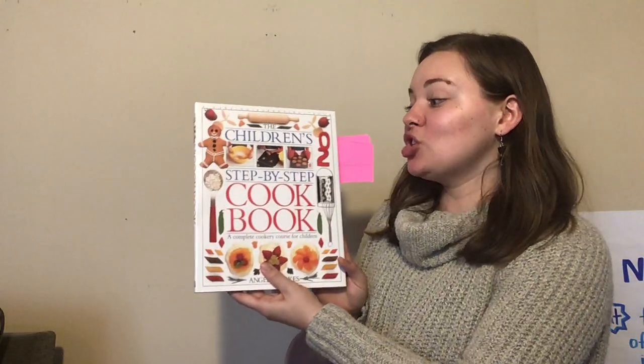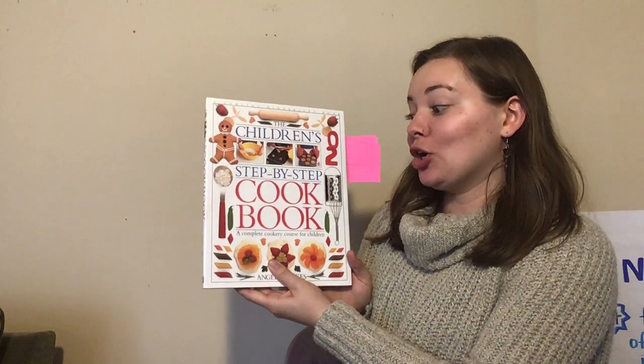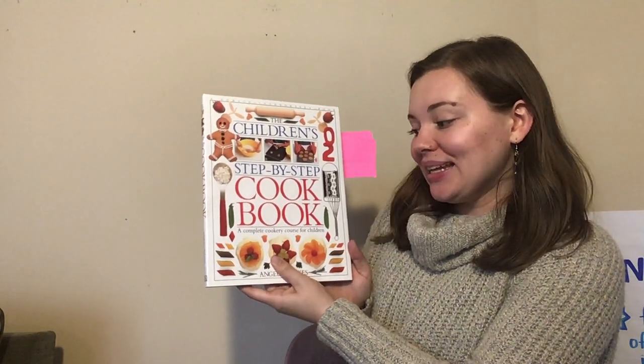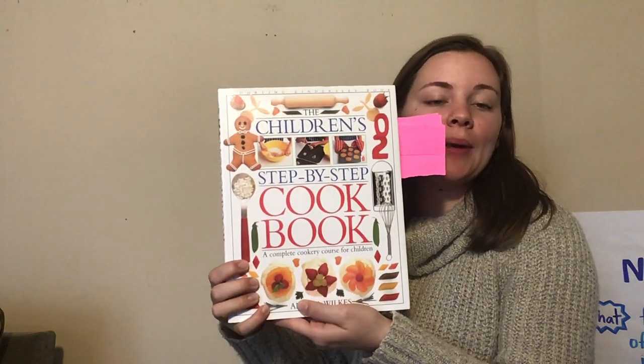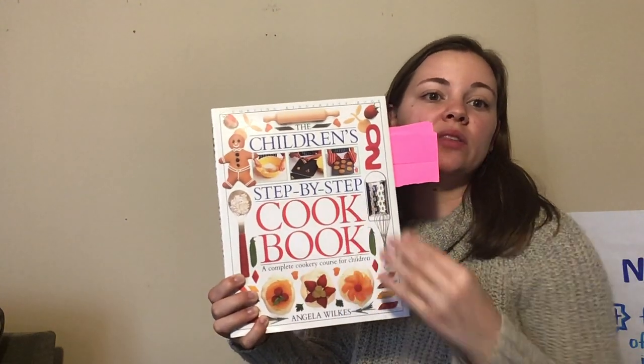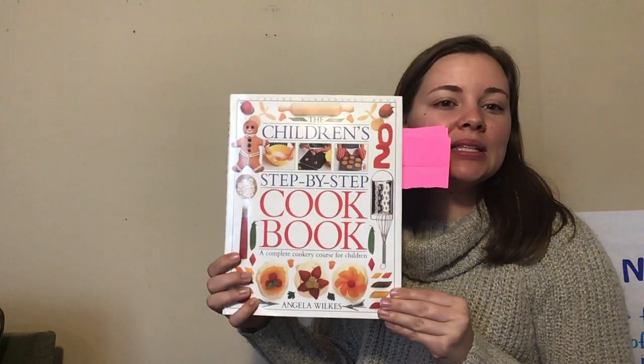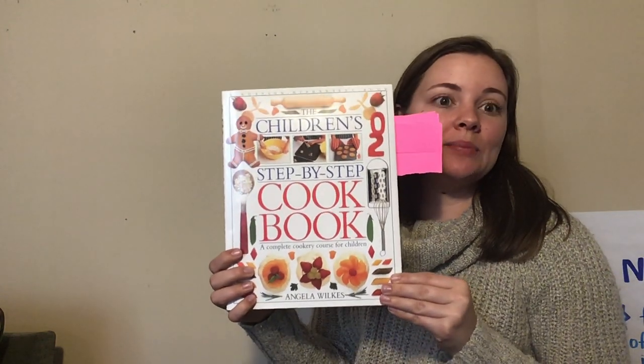This one is the Children's Step-by-Step Cookbook. It's a complete cookery course for children. So, thinking about what you know from the title and the cover, what do you think the purpose of this book is going to be?